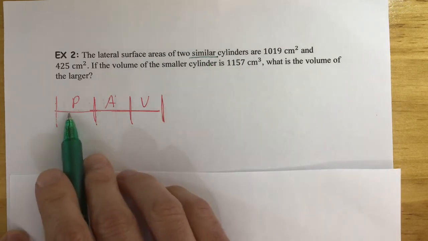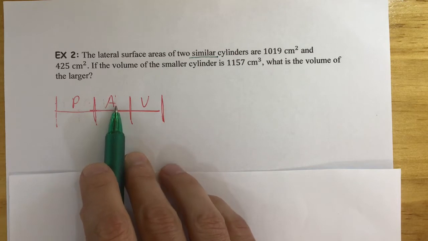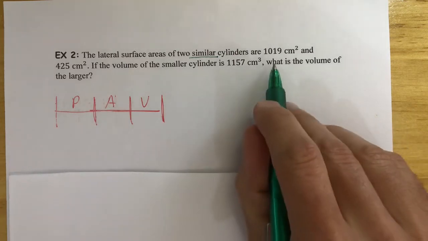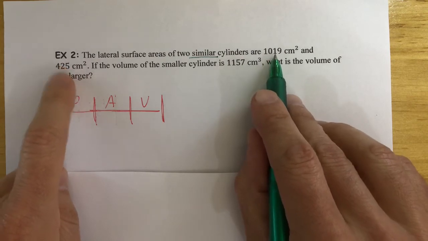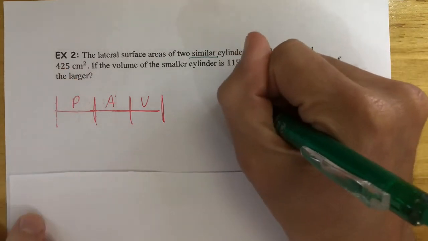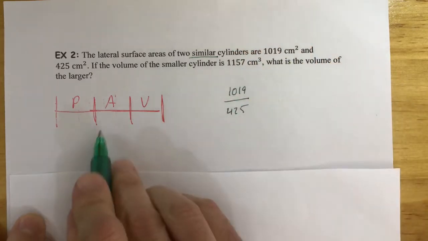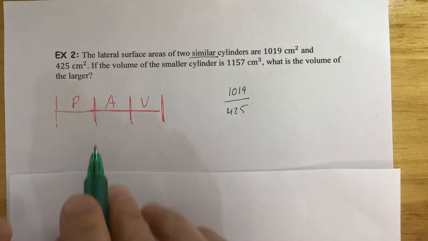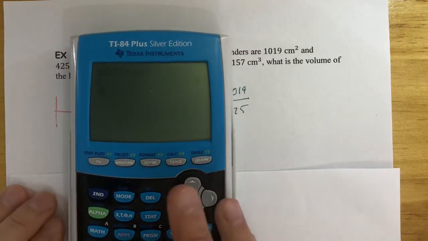Okay, and you'll see my little table here again. I've got my one-dimensional for perimeter, I've got my area stuff, and I've got my volume. So what they did is they gave you the actual areas. They didn't give you any scale factors, but they gave you the areas. And if you take those two and you divide them, you can get that number. You can figure out what the scale factor is that relates the two of them. So let's see what that looks like.